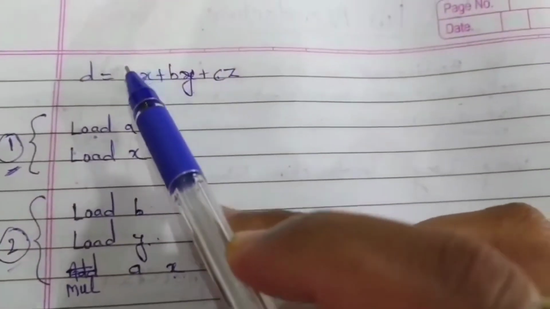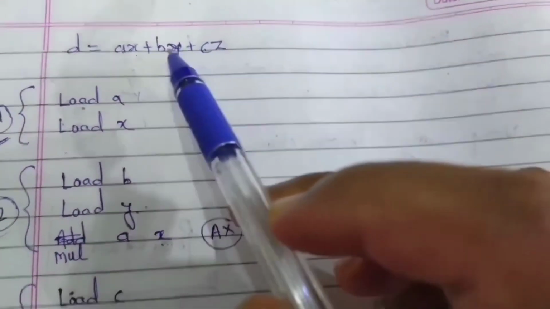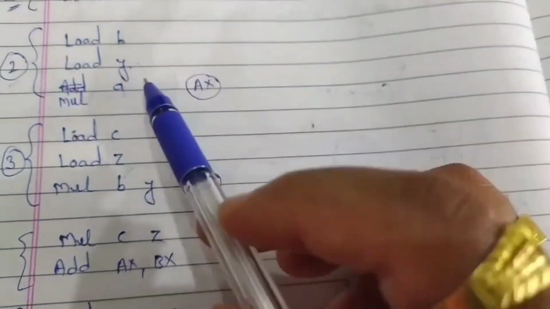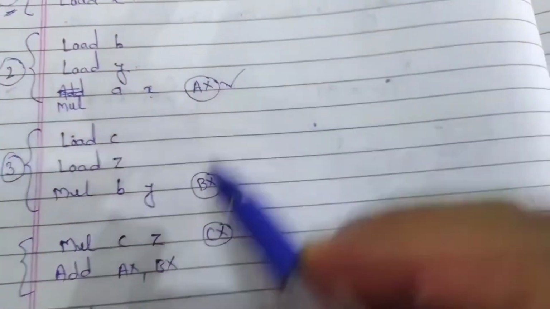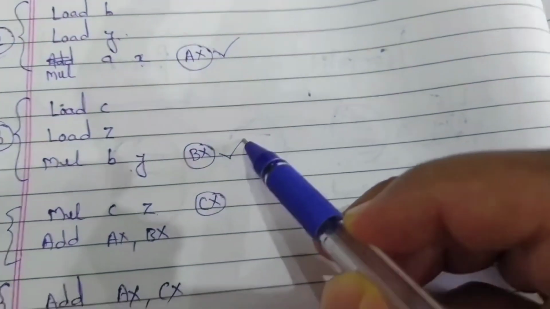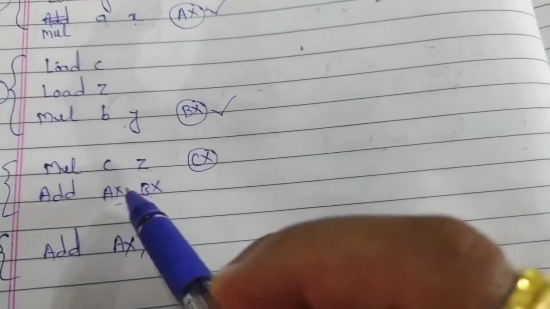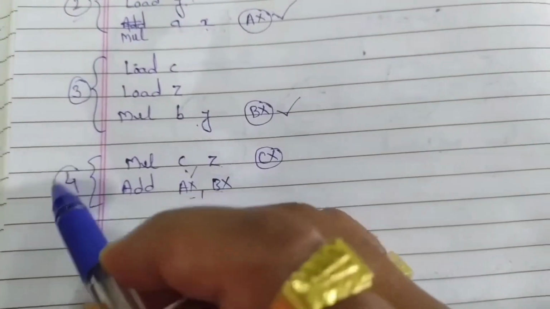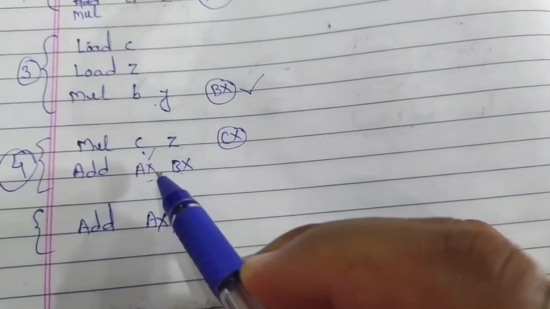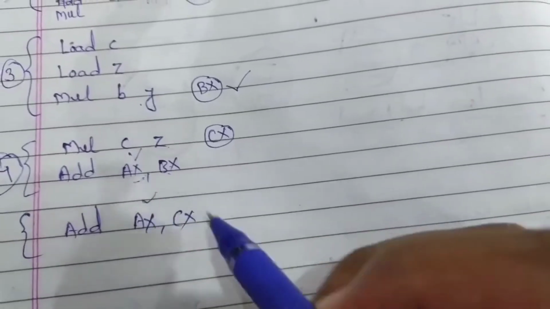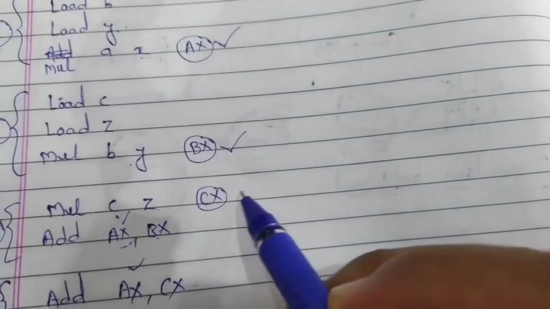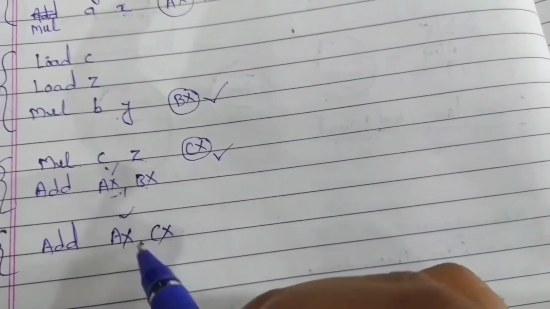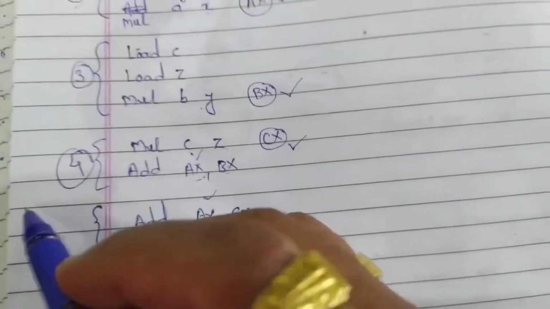After that, we can multiply c and z, and already we have the values of these two, so we can add together. Suppose this multiplication is saved in register ax, this multiplication saved in register bx. So we will add this, and suppose we got value in x. Now in next, that will be a fourth cycle. And next, we have addition in ax and this multiplication in cx register. So we can add together, so we'll get result in x. So that will be a fifth cycle.